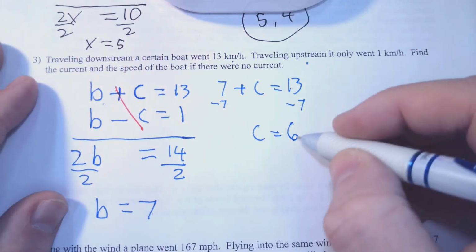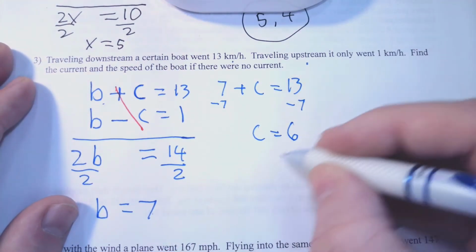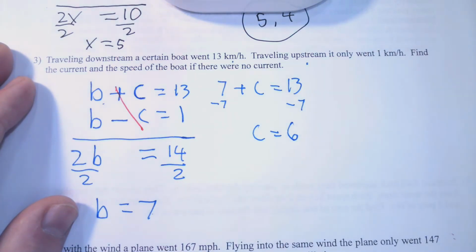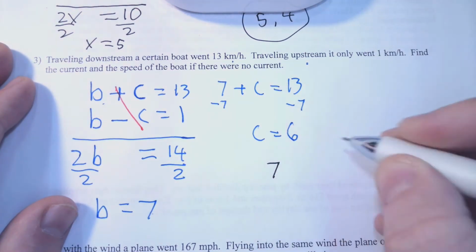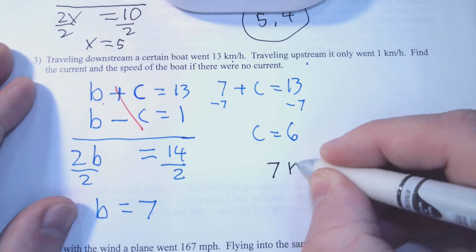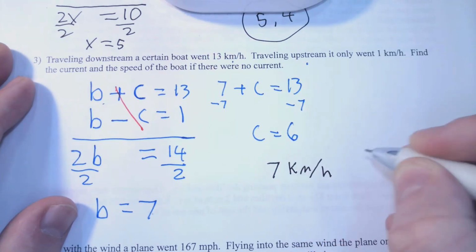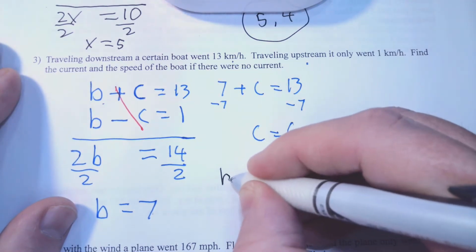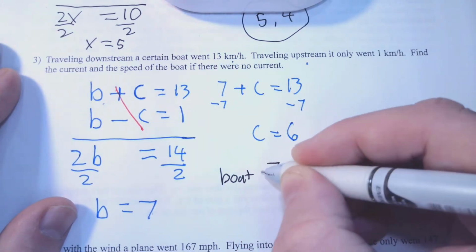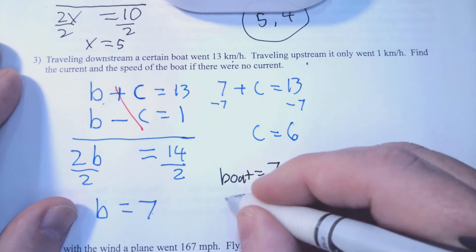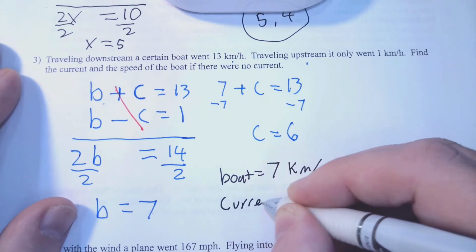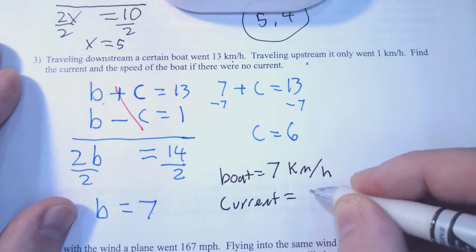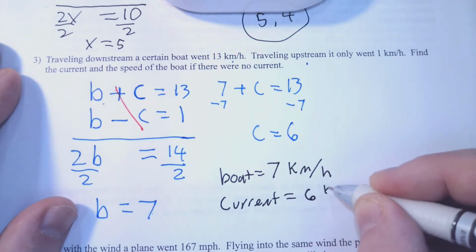And so I need to go ahead and put this in a real perspective. So I'm going to say, for my final answer, 7 kilometers an hour. And then I need to identify what this is. So I'm going to say the boat. And then I'm going to say current is 6 kilometers an hour.